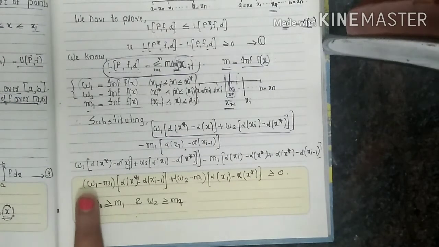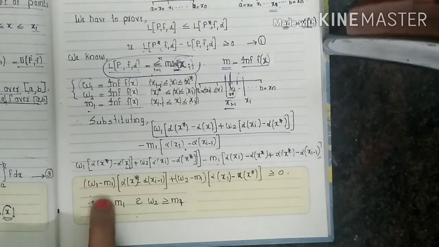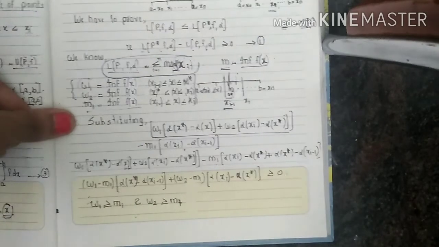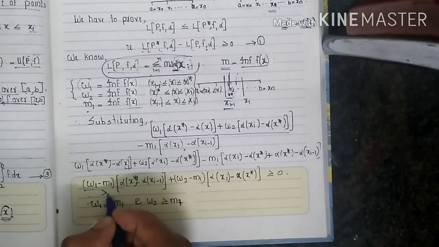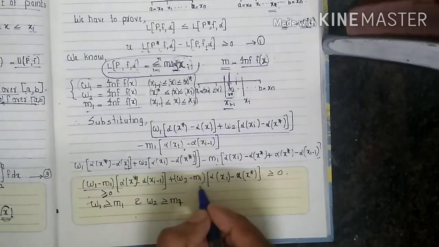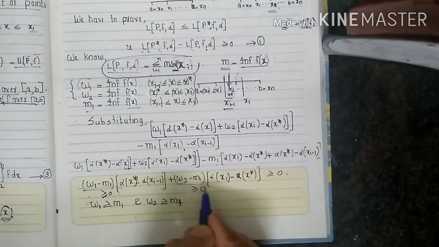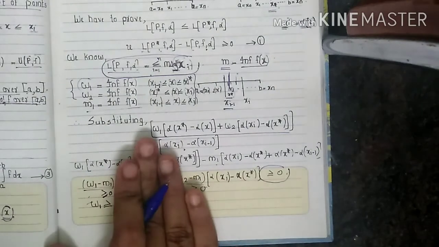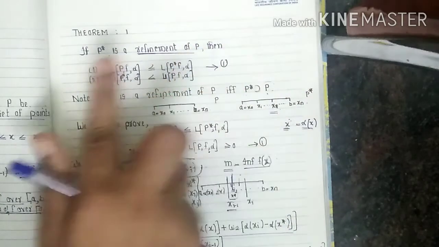We already know that w1 is greater than or equal to m1, and similarly w2 is greater than or equal to m1. So this term is greater than or equal to 0, that is, positive, and this also will be positive. If we add these two terms, this must be greater than or equal to 0. That's all about the proof. So if P star is a refinement of P, this is what we wanted to prove.